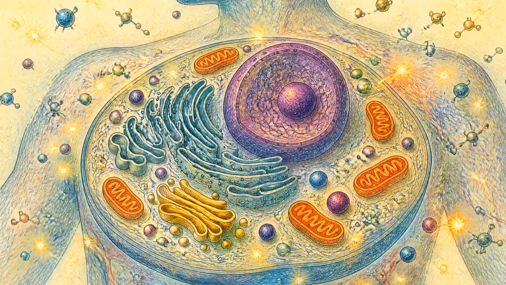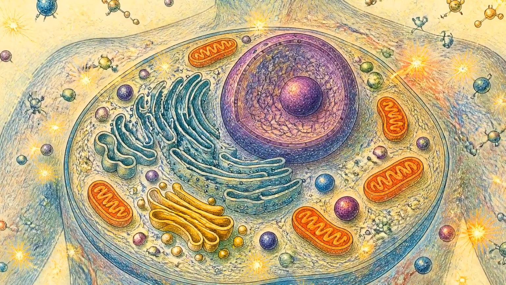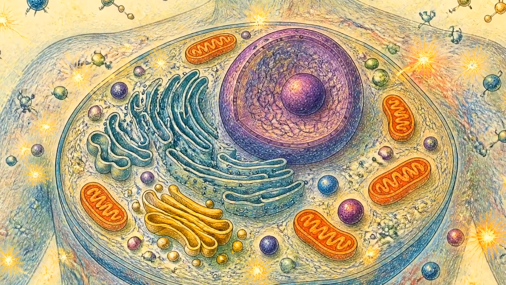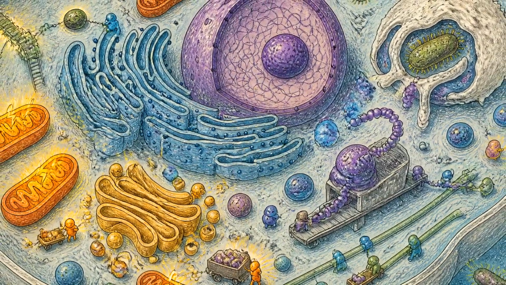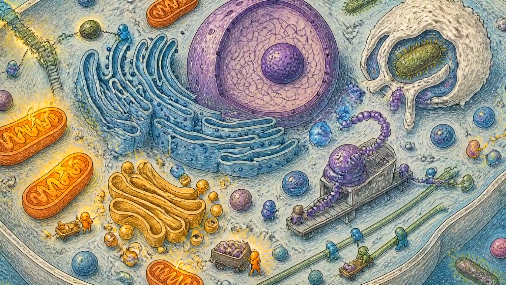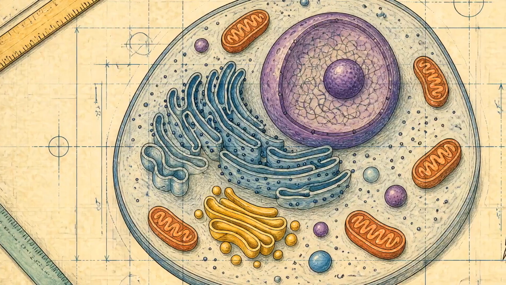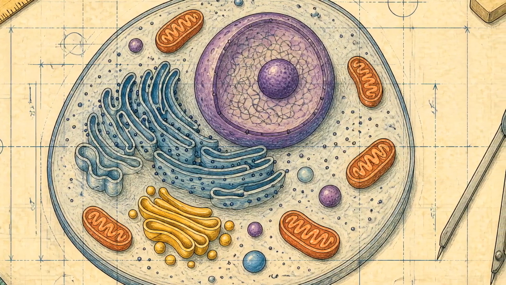Every second you're alive, trillions of microscopic structures inside your body are carrying out millions of chemical reactions. They're producing energy, building proteins, repairing damage, fighting disease, and somehow keeping you alive without you ever noticing. The incredible part? Every one of those tiny structures follows the same basic blueprint.